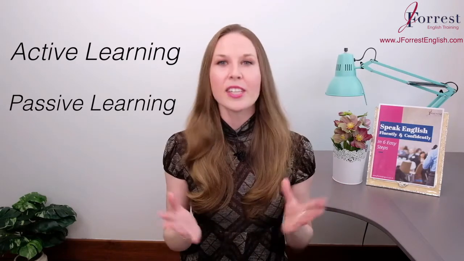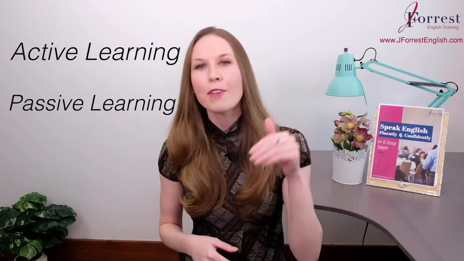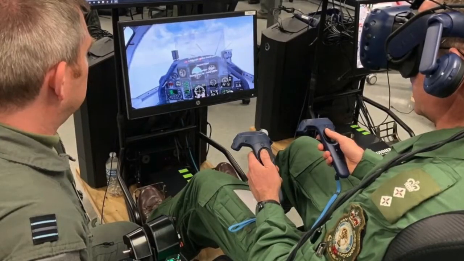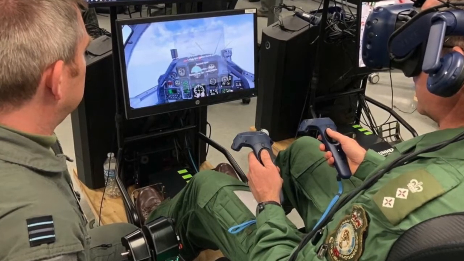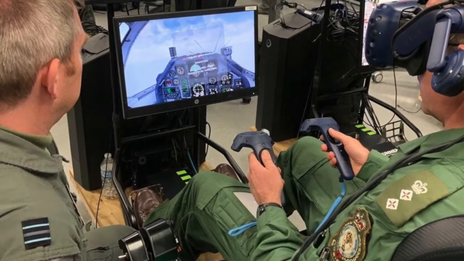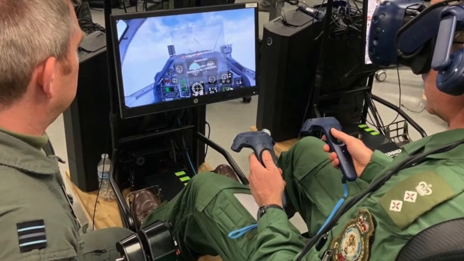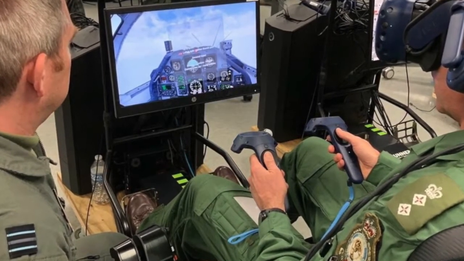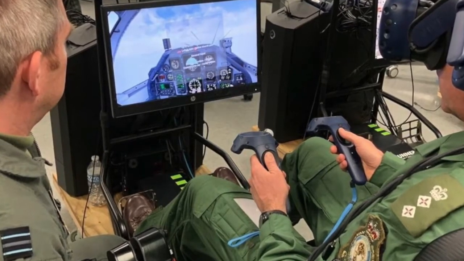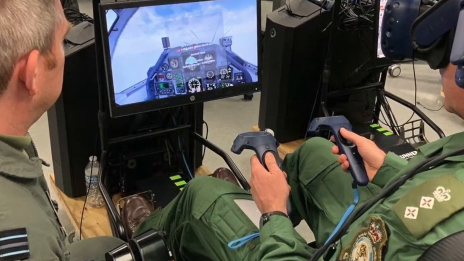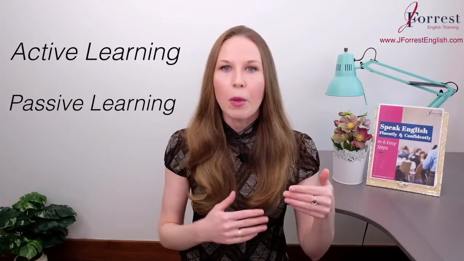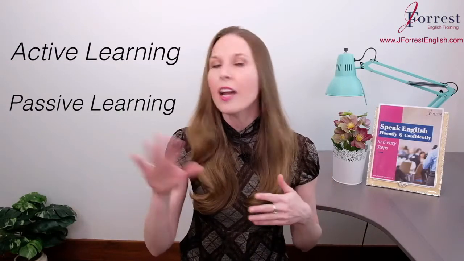Now, I'm sure every single pilot, before they fly a plane, is required to do simulations. So they have these machines with all the controls of a real plane, but they're not actually flying in the air. They're just doing it on the ground as a practice exercise. So that pilot gets practical experience. They do this for a long time before they ever fly a plane.